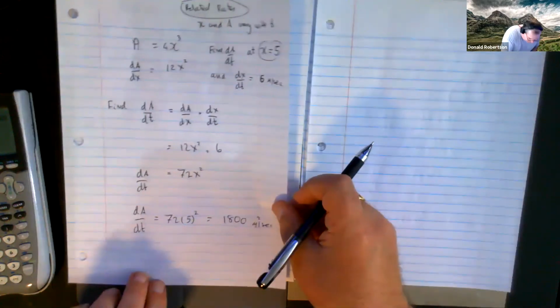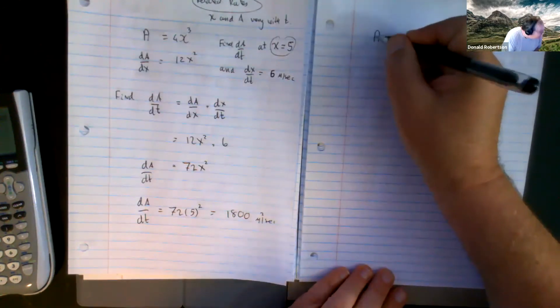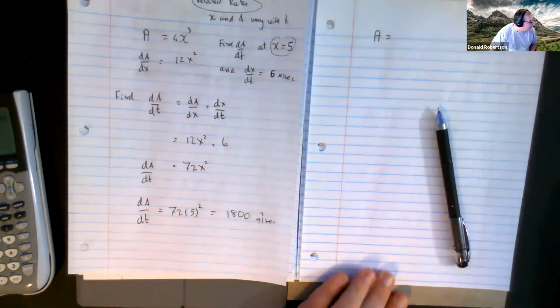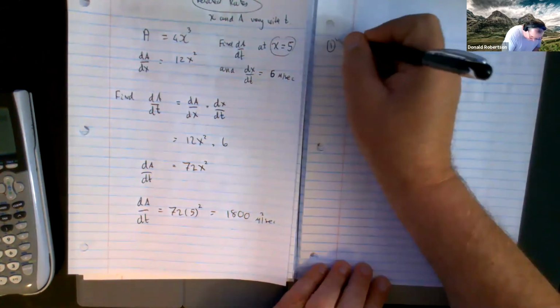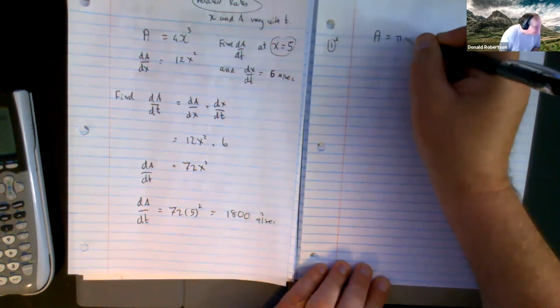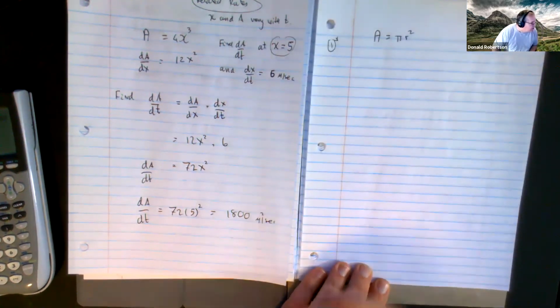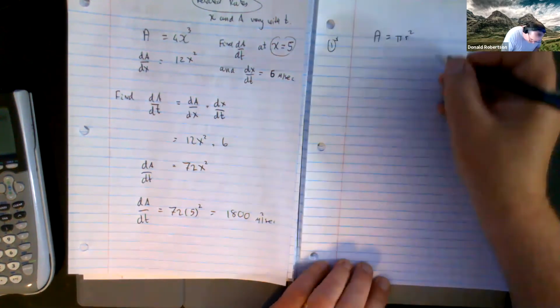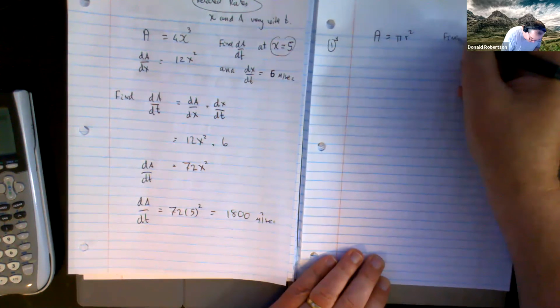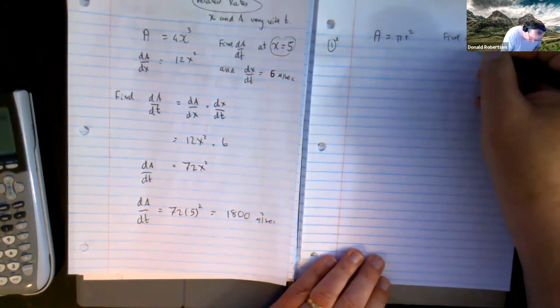Let's make a real one. Suppose I've got A equals pi r squared. So this is very similar to homework question 1. And we are told in this question to find dA by dt.